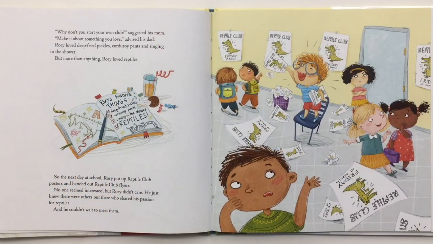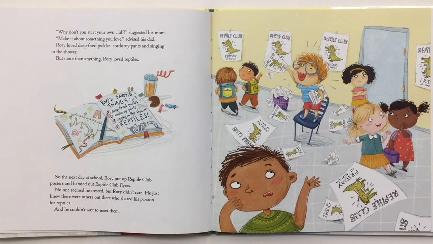"Why don't you start your own club?" suggested his mum. "Make it about something you love," advised his dad. Rory loved deep-fried pickles, corduroy pants, and singing in the shower. But more than anything, Rory loved reptiles. So the next day at school, Rory put up Reptile Club posters and handed out Reptile Club flyers. No one seemed interested, but Rory didn't care. He just knew there were others out there who shared his passion for reptiles, and he couldn't wait to meet them.